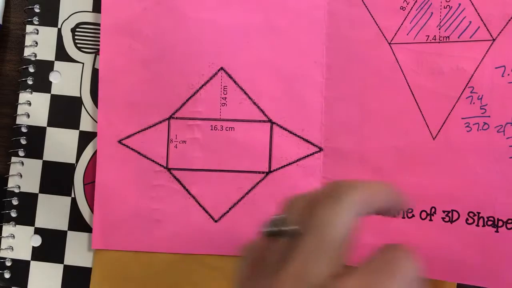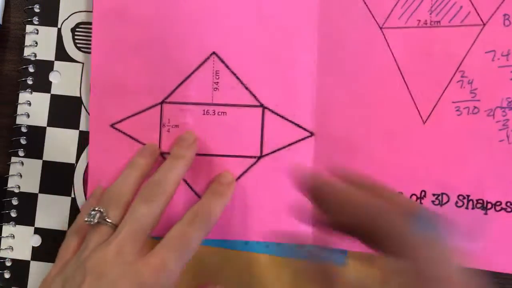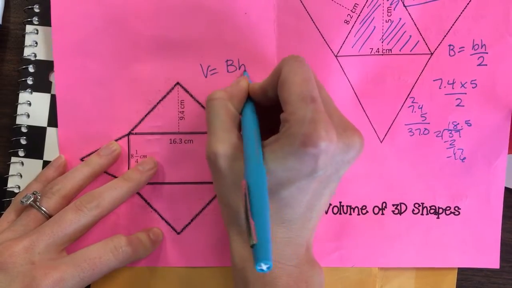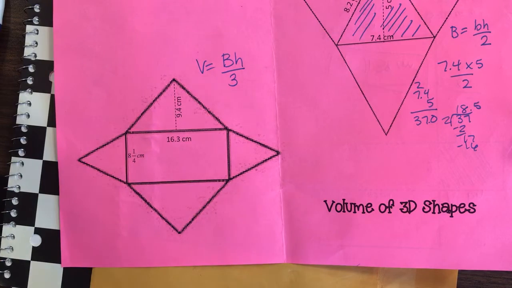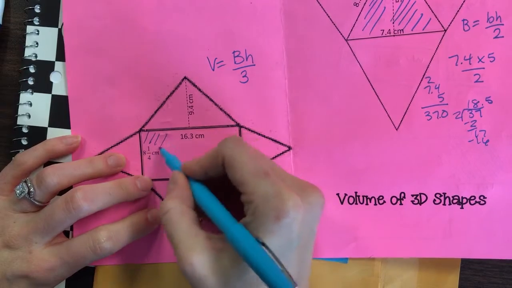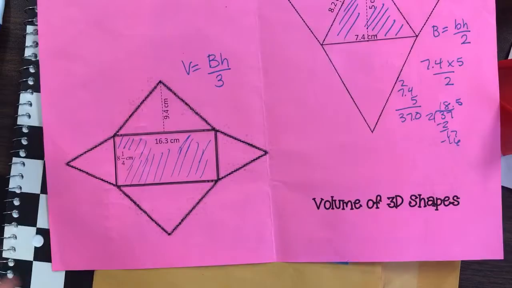Then let's look at our next pyramid. So we've got volume of, okay, so same thing, volume equals area of the base times height divided by 3. So we're gonna say that the area of the base, in this case, since the base is what it's sitting on, this guy is my base.